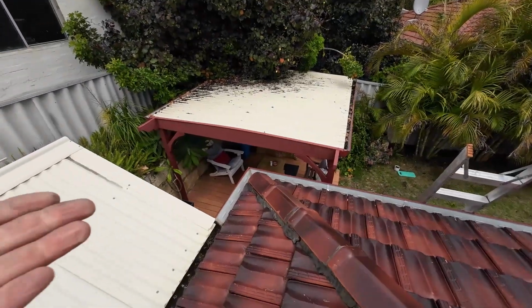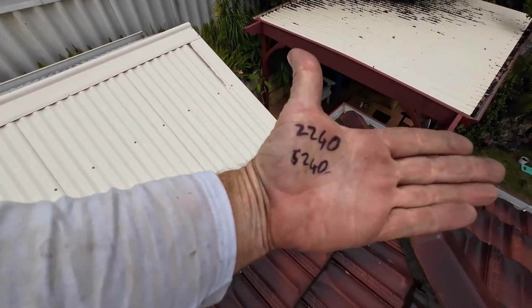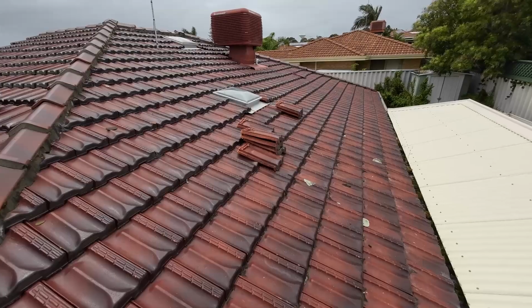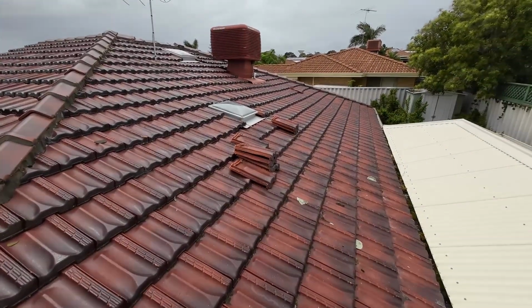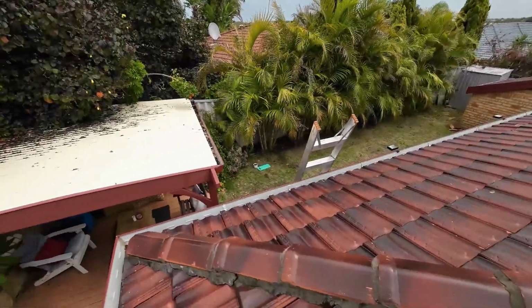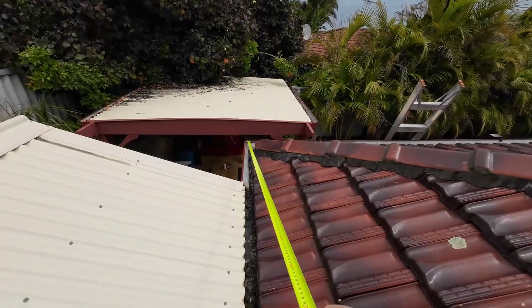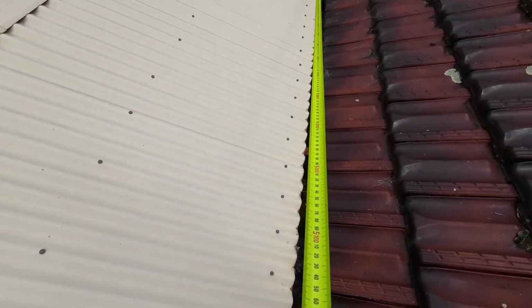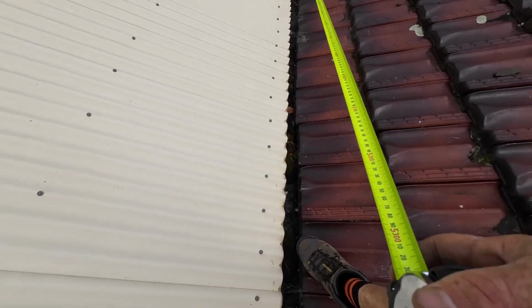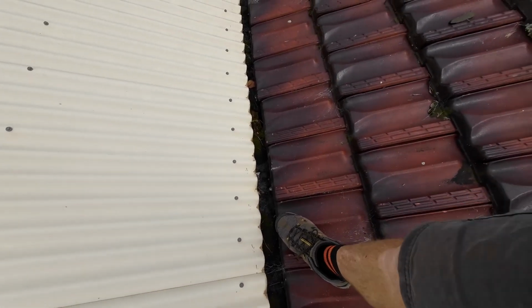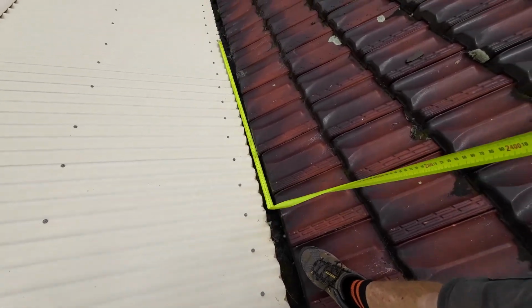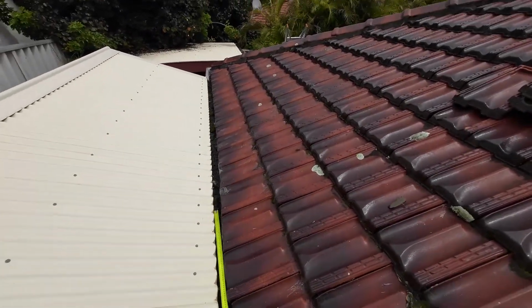Okay, now we're up here. We've got our two measurements, highly technical. I'll put them on my hand. We're just going to use those two measurements to move it across and find out where on the roof we're looking for this repair. Right, so we have a 5.2 off there. Puts me right here. See where my foot is. And we need a bit of a gutter clean, by the look of it.